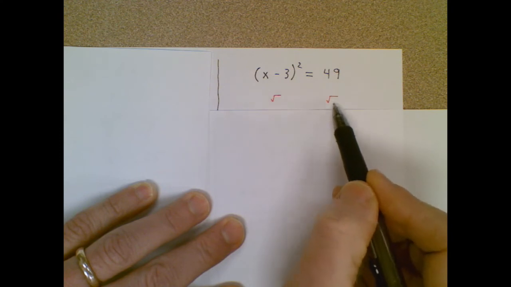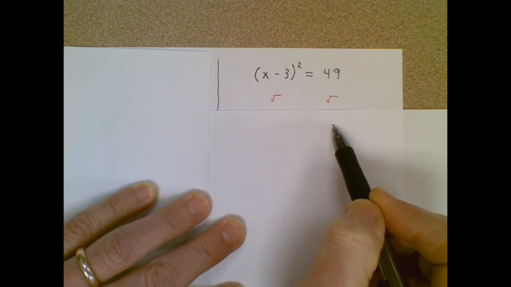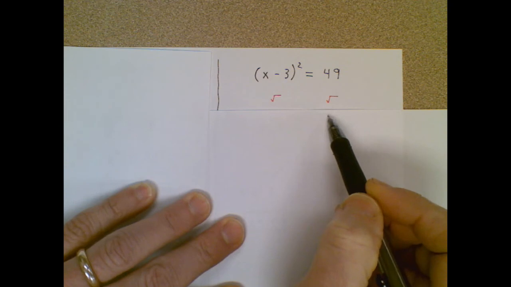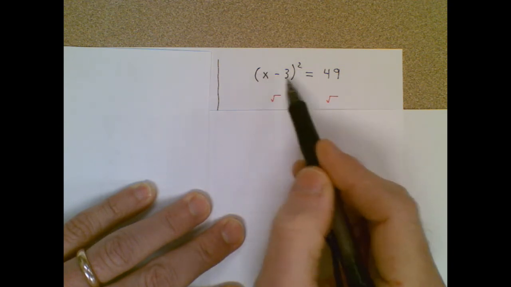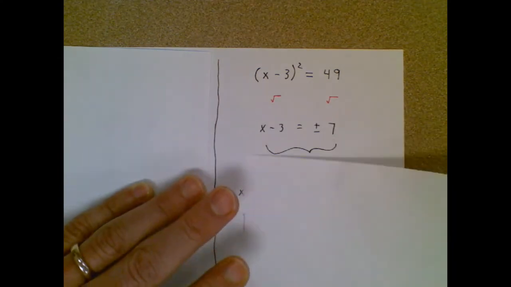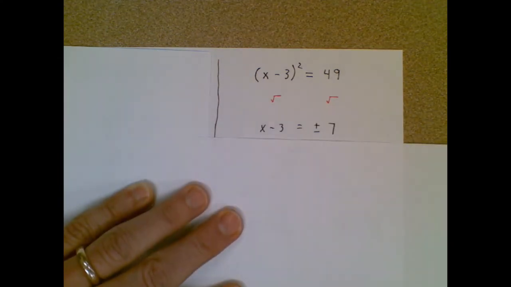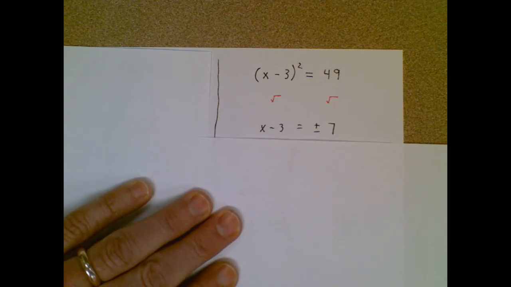So you know on the right, I should get a plus or minus 7 because I'm square rooting inside an equation. And over here, when I square root something squared, the square root and the squared fight to the death. So I get x minus 3 equals plus or minus 7.